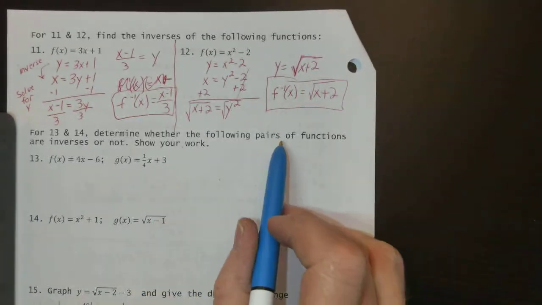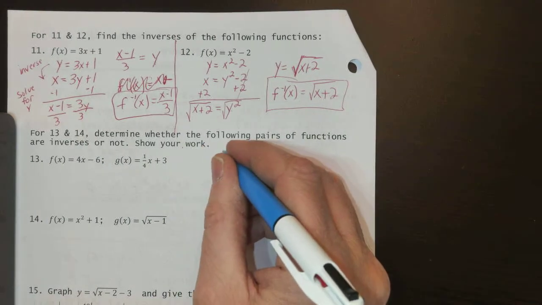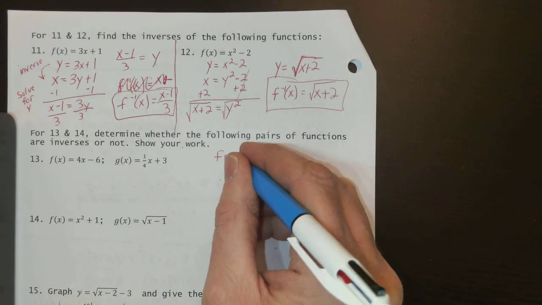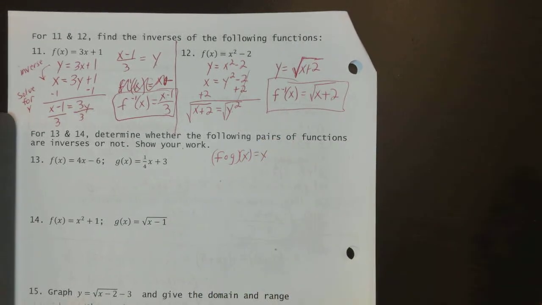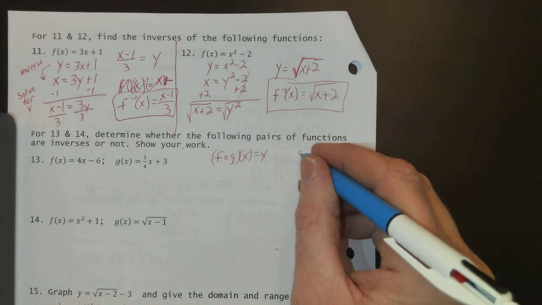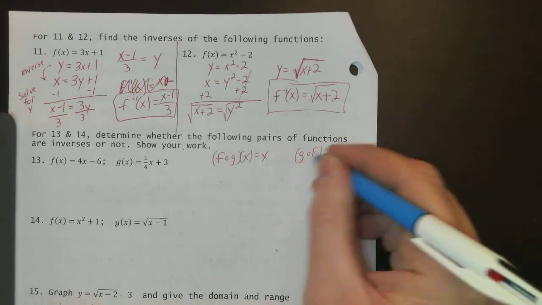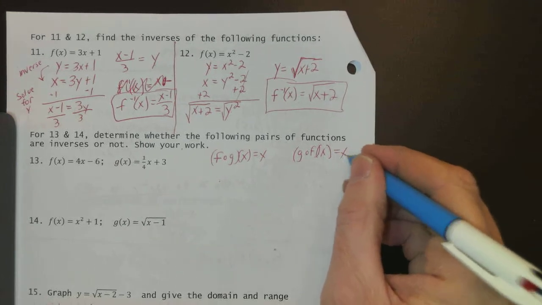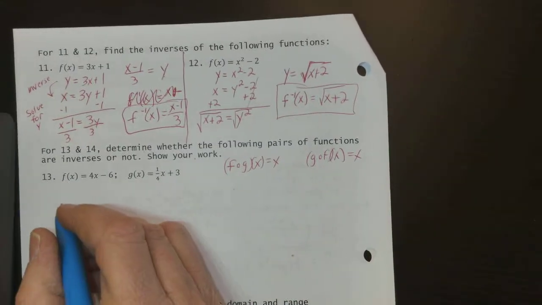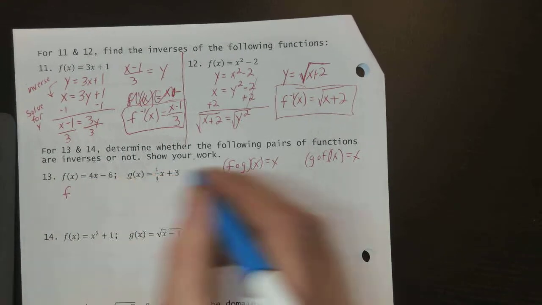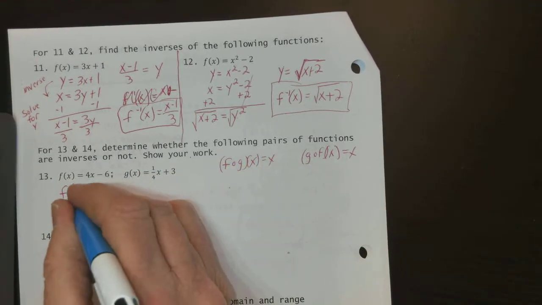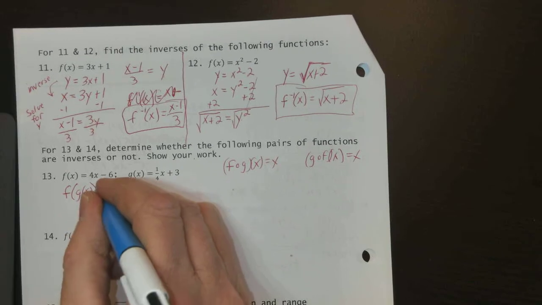Now, number 13, if f of g of x is equal to x, then they are inverses. And if g of f of x is equal to x, then they are inverses. So, let's figure out what f of g of x is. I'm going to write it this way because I like it better this way.